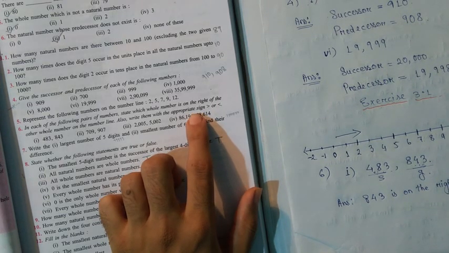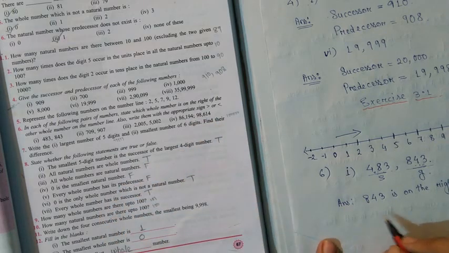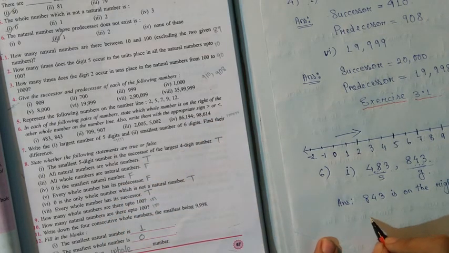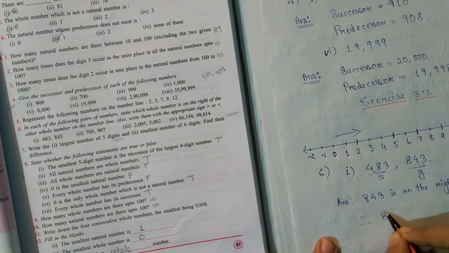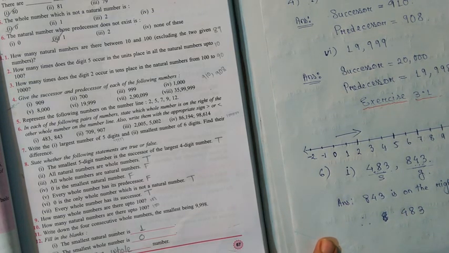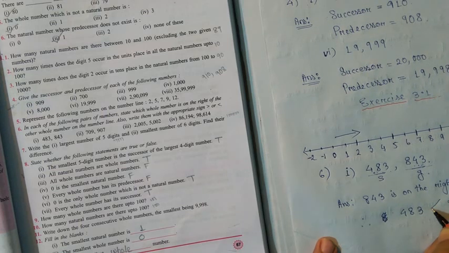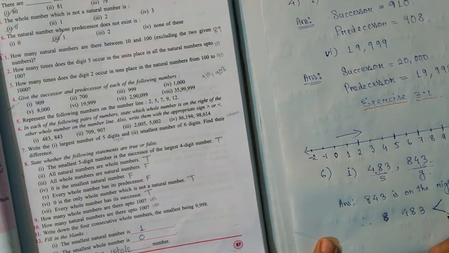Next, they have asked us to use the smaller than or greater than sign. Therefore, we have to write this one first, 483 and 843. So here 843 is greater than 483, so we will use this sign here, this way. All right, so let me do another one for you.